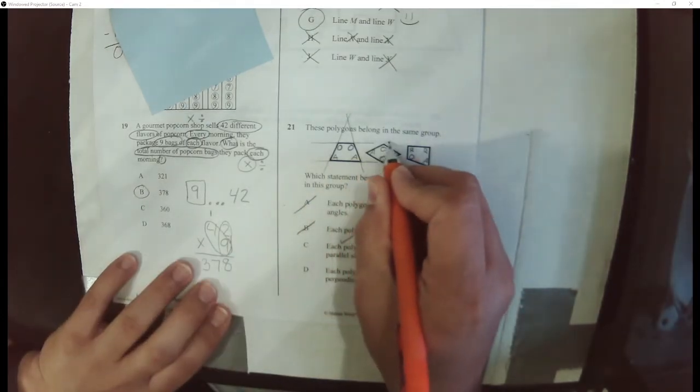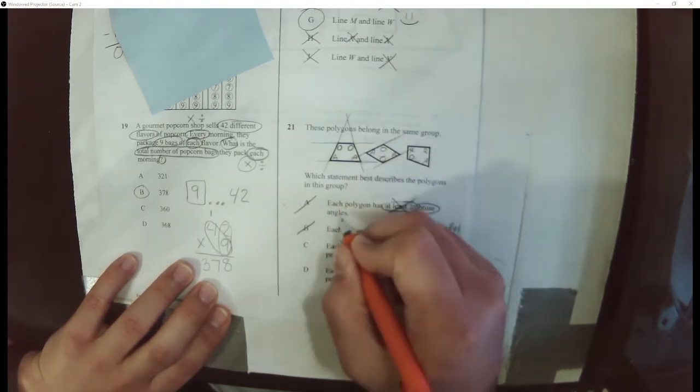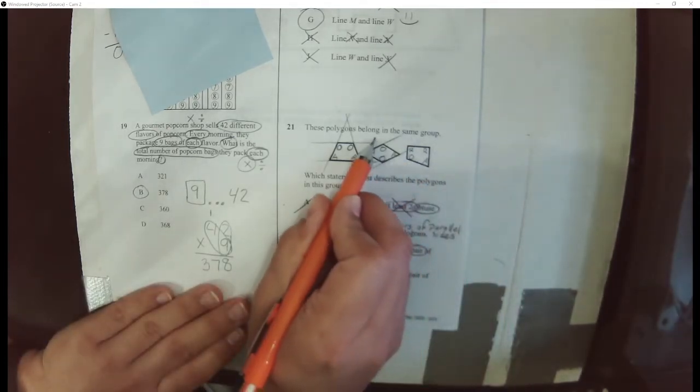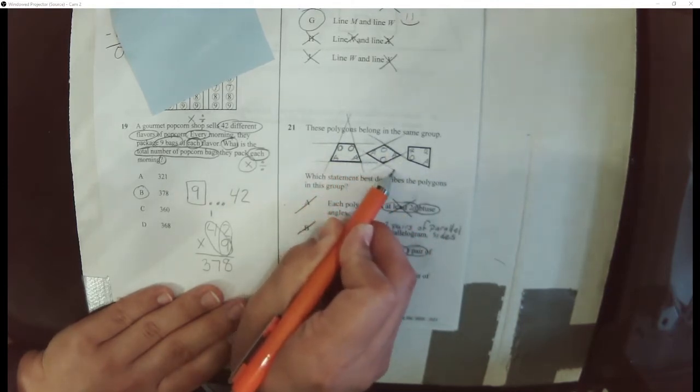Let's check that second shape. Let's see if it has parallel sides or not. If I stretch out these sides, yep, those are parallel. Those will never ever touch. And if I stretched out the other sides, those ones would never ever touch. So the second shape actually has 2 sets of parallel sides.